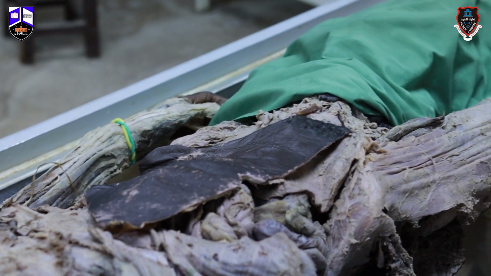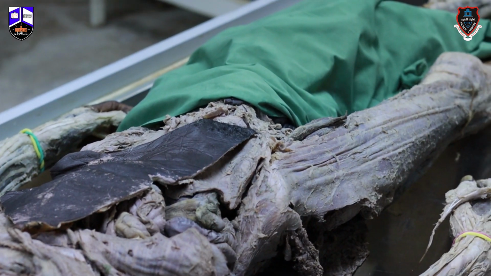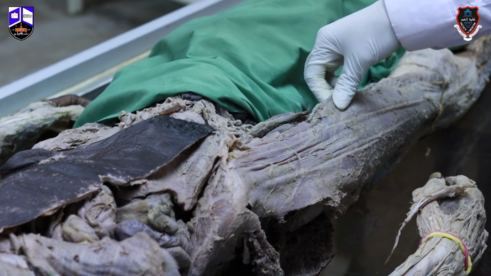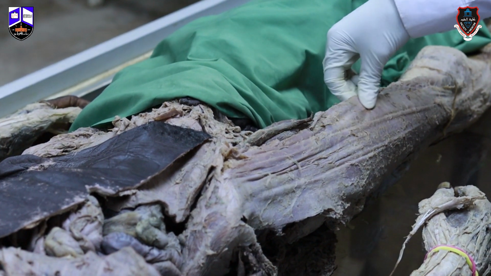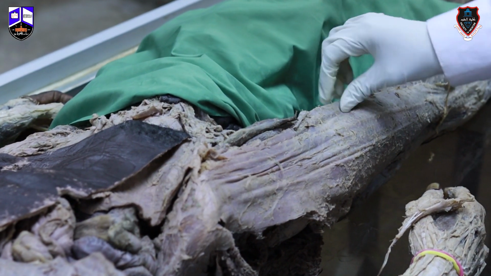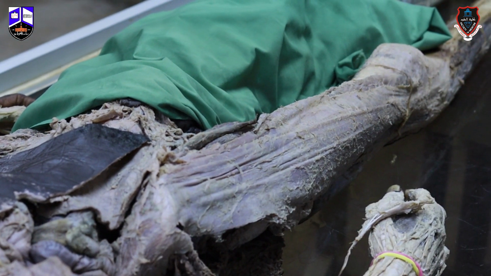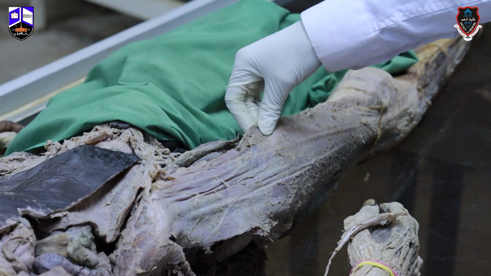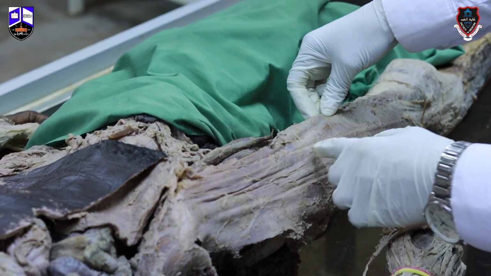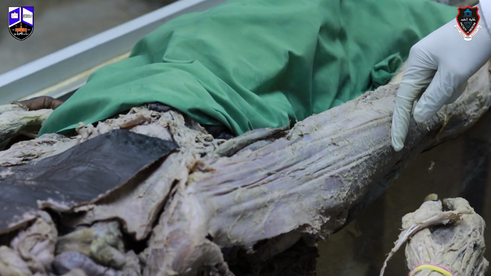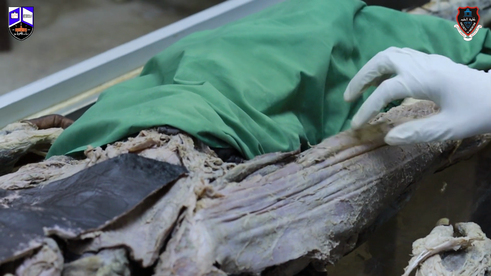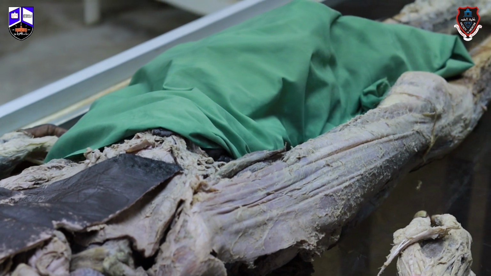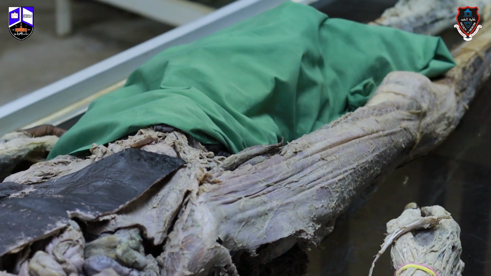In the areas of the limbs, there is the deep fascia, that is thick connective tissue that surrounds the muscle compartments. As you can see here, this is the thickening of the deep fascia, which is called the iliotibial tract. The fascia that covers the whole lower limb is called the fascia lata.